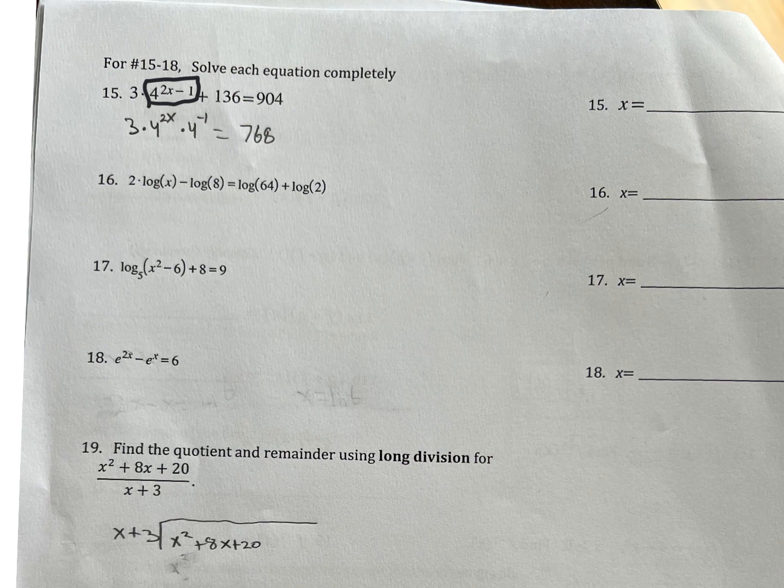So I'm going to subtract 136 from 109. So I'm going to have 3 times that thing equals 904 minus 136, 768. Divide that by 3. I get 256. So I get 4 to the 2x minus 1 equals 256, which is a power of 4.